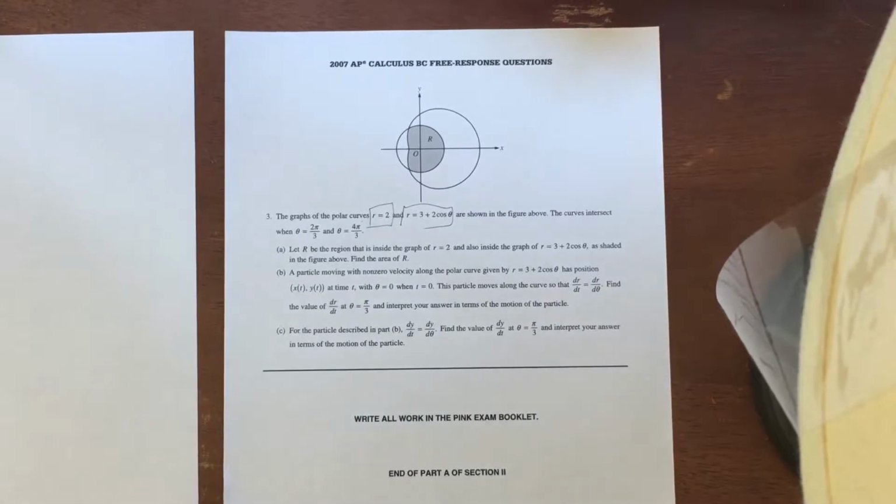Hi, and today we will be going over the 2007 AP Calculus BC free response question number 3, all three parts A through C. So let's get started.